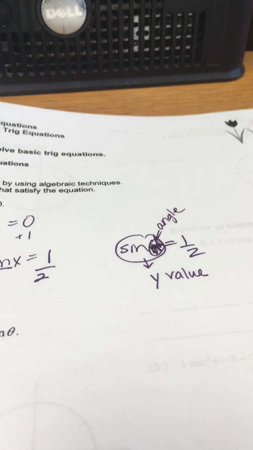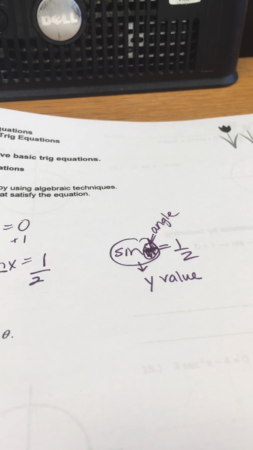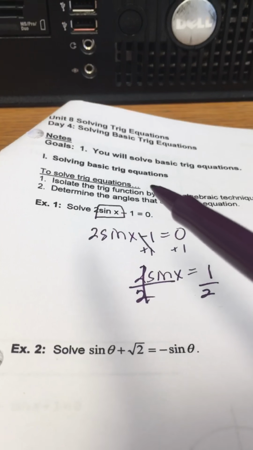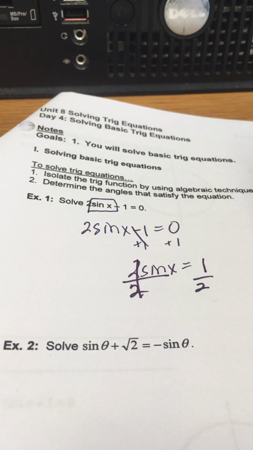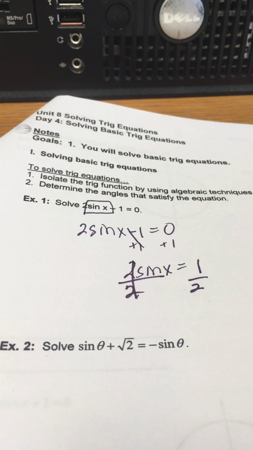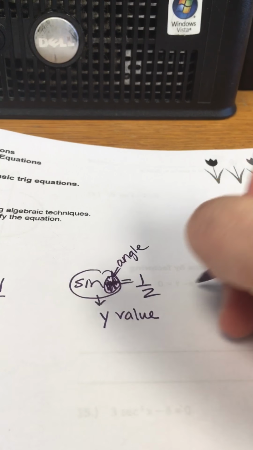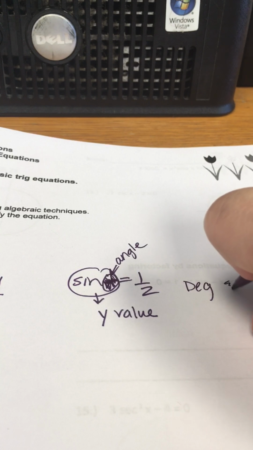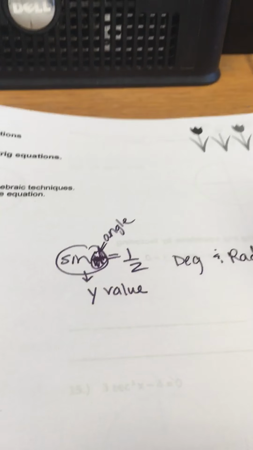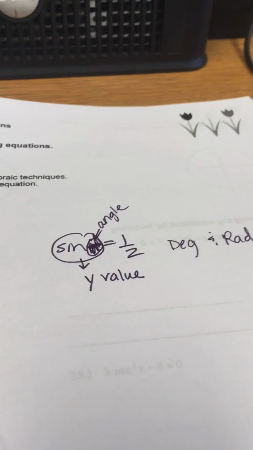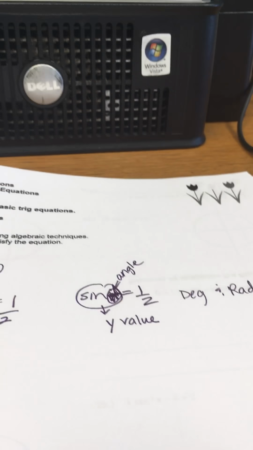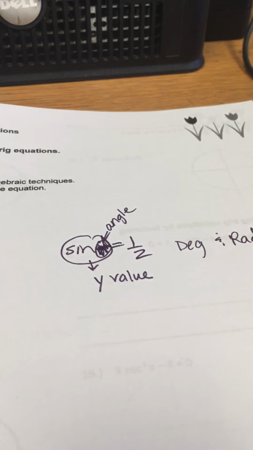So a couple new things we're going to be doing. Because it doesn't say, like on your test last time, we had indication of whether you should give me degrees or radians. It doesn't say degrees or radians here. So when you're looking for these, I want degrees and radians. If it doesn't specify, you need to give me both. So I'm looking for on my unit circle where the y value is equal to positive 1/2.